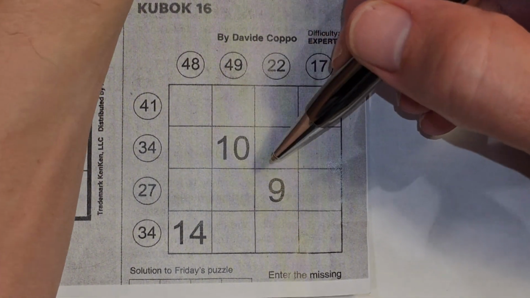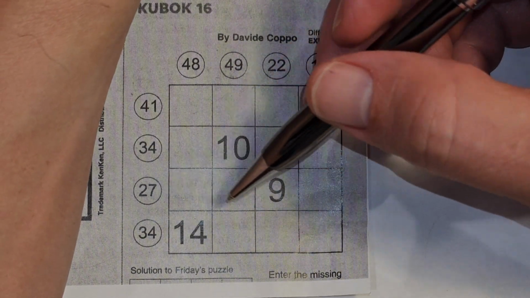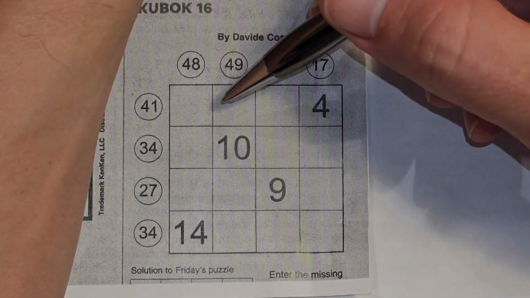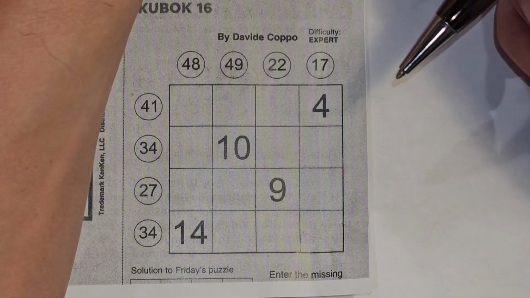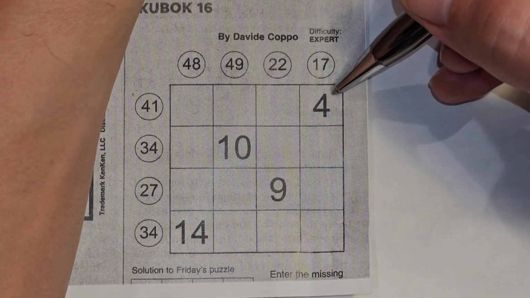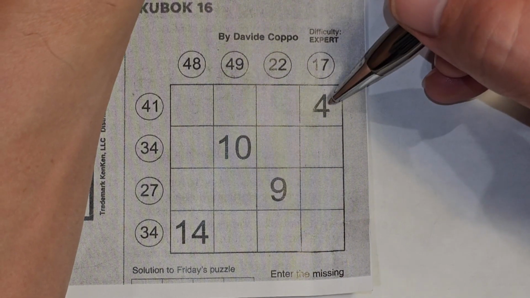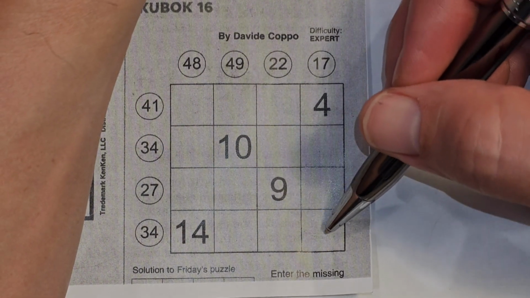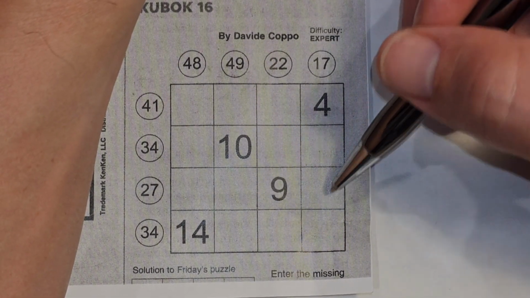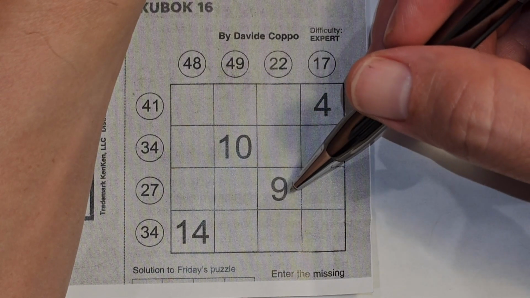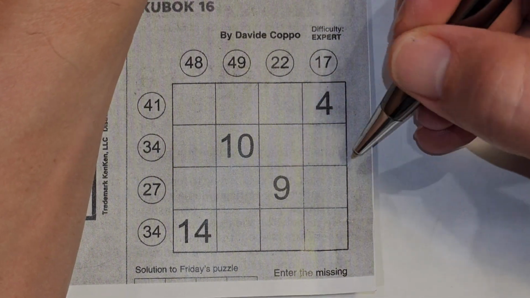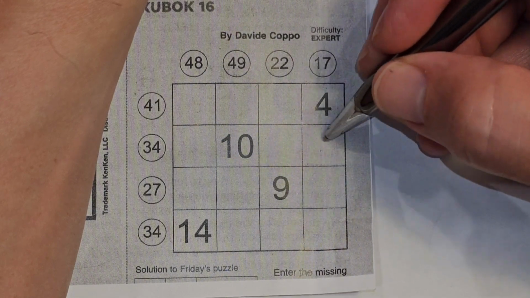37, 24. So what am I doing here? I'm just looking. Oh, rules of Kubok 16. I said them earlier: 1 to 16, have to use each one once, in a 4x4 grid. So for instance, one thing we know here is that 17 minus 4 is 13, and then 1, 2 is 3, so 13 minus 3. The biggest one I can be here is 10, but it can't be, so it's 9, so it's 8. So the biggest one I can have in this row is 8.